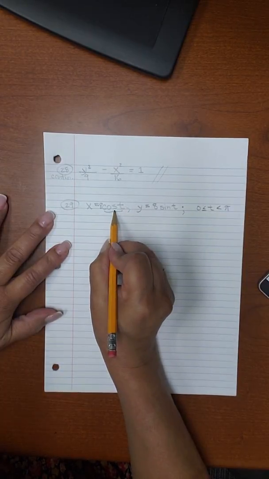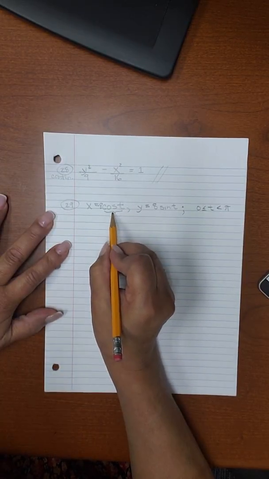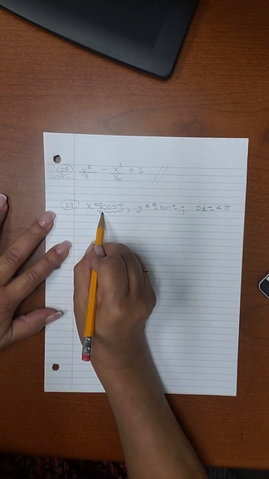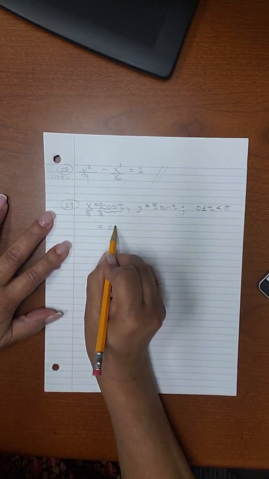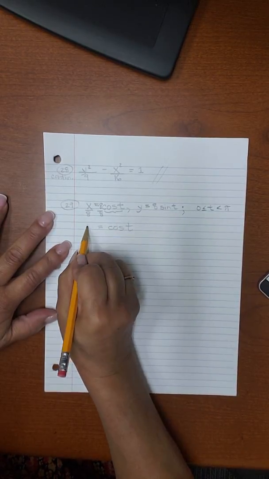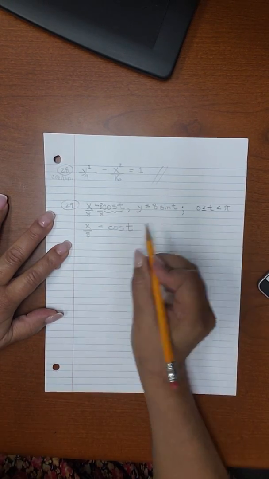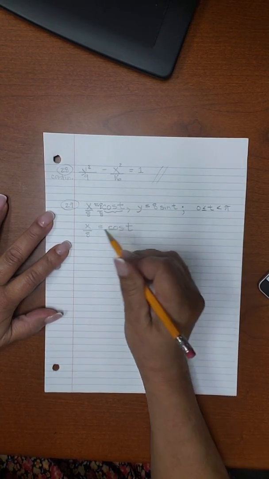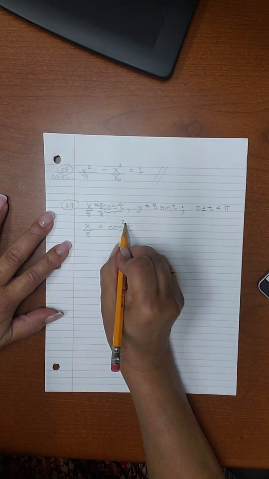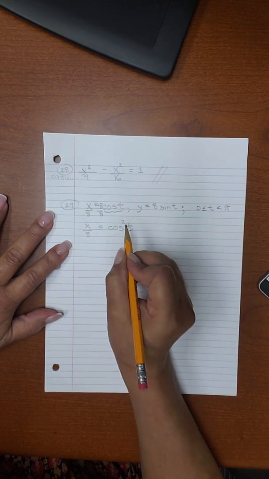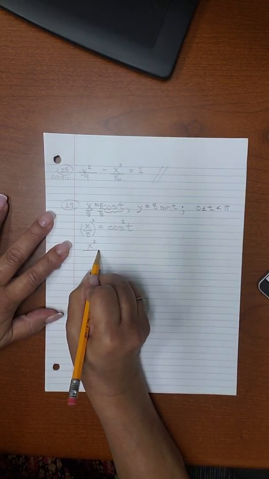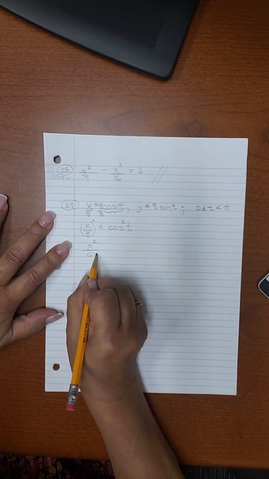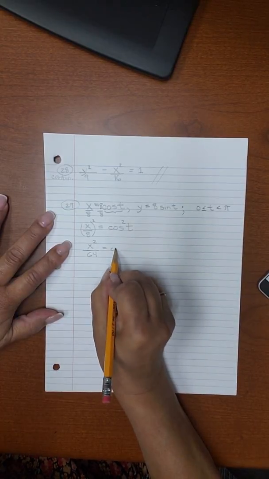for parametric equations that have trig phrases as part of them, you want to isolate that trig phrase by dividing off the coefficient. Do the same thing on both sides. Then you have cosine of t is equal to x over 8. We're going to be plugging this into the Pythagorean identity, in which everything is squared. So let's get this in the squared form. Square this side, square this side, and you have x squared over 64 is equal to cosine squared.